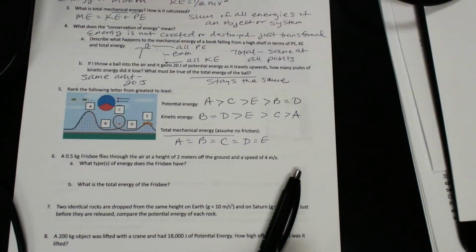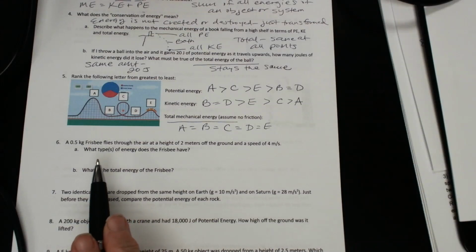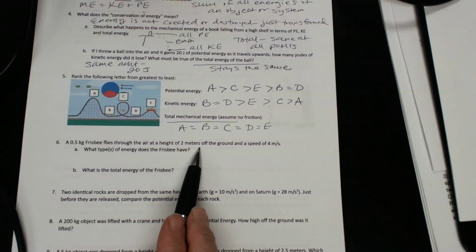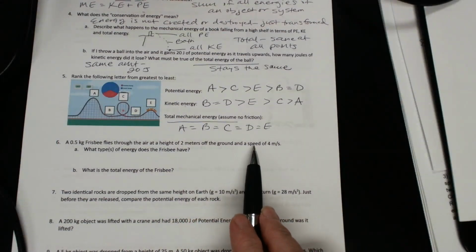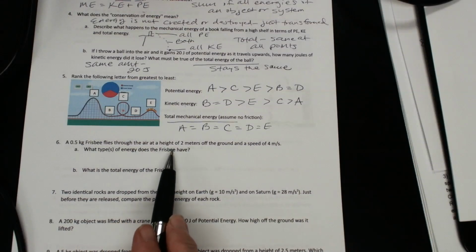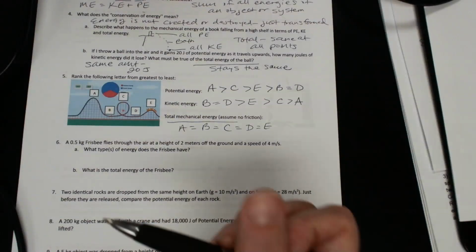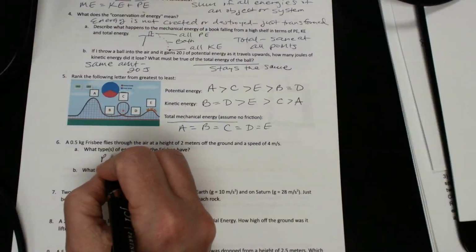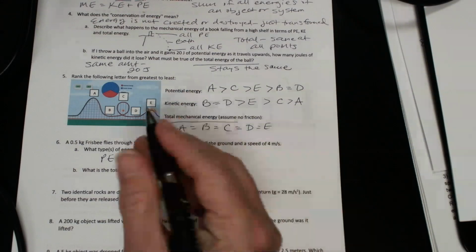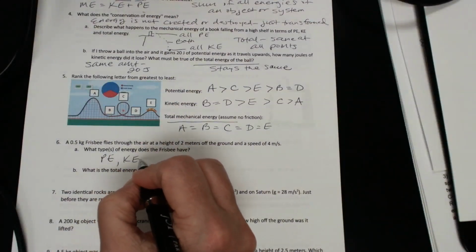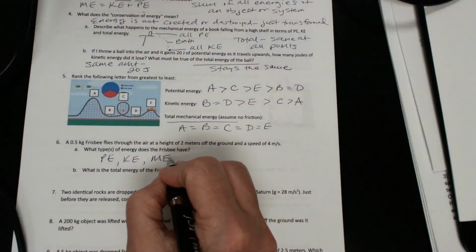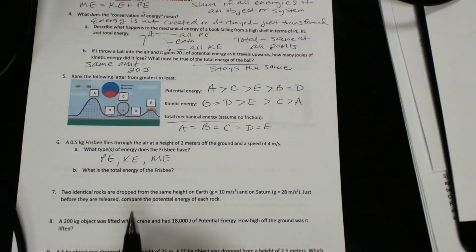All right, I think I'm going to do one more question in this video. So I've got a frisbee flying through the air. It is at a height of 2 meters off the ground and a speed of 4 meters per second. So what types of energy does it have? Well, it is at a height of 2 meters, so it's going to have some potential energy. It's also traveling at a certain speed, so it's going to have kinetic. And then it's got both of these. These are always going to add up to mechanical, so it's got that as well. So it's got all types.